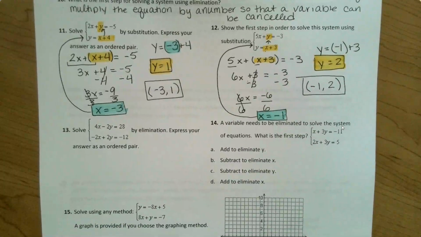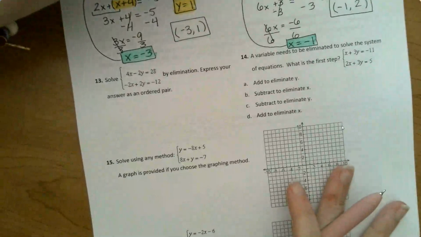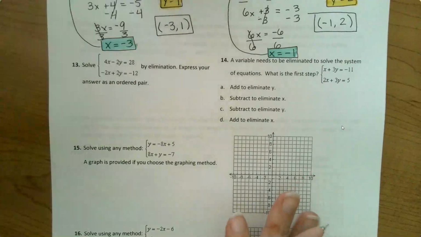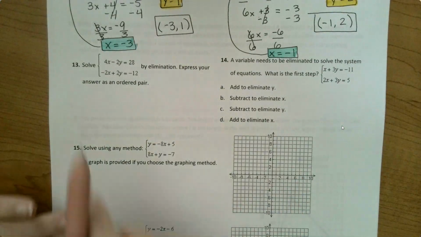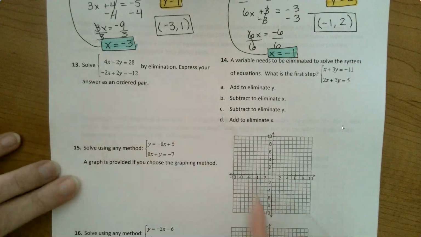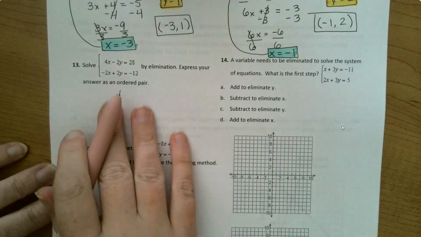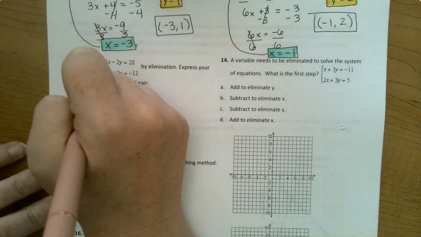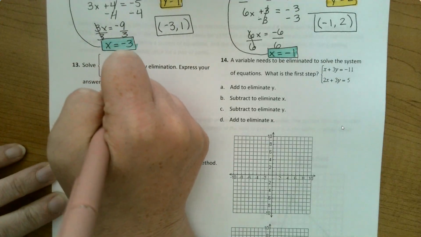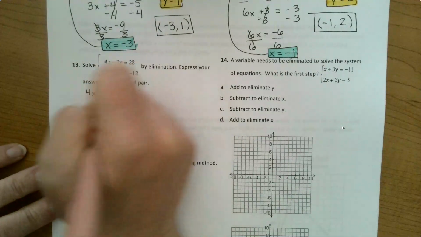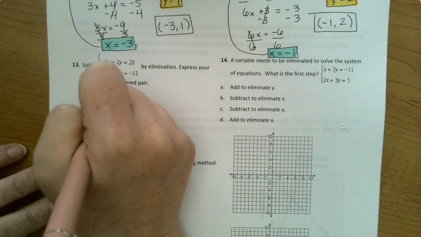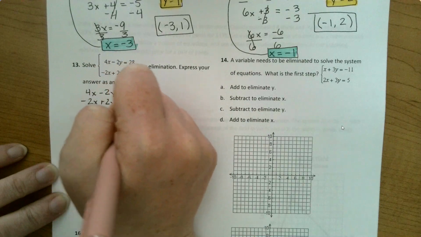Okay, 13. We're going to solve using elimination. And we're going to express our answer as an ordered pair. Okay. So elimination, we want to eliminate a variable. So we have 4x minus 2y equals 28. Negative 2x plus 2y equals negative 12.